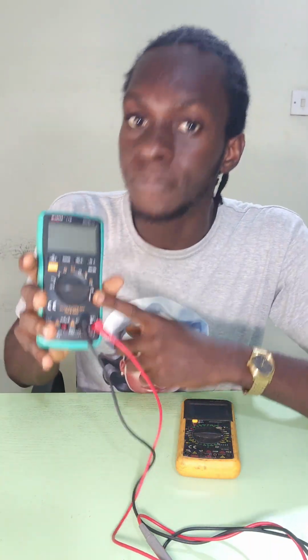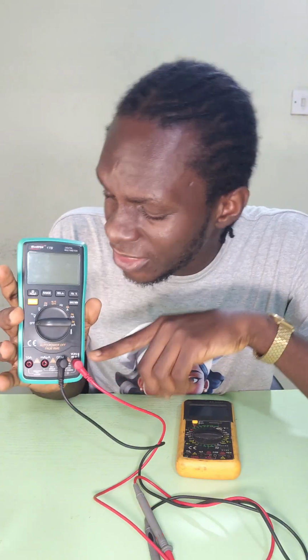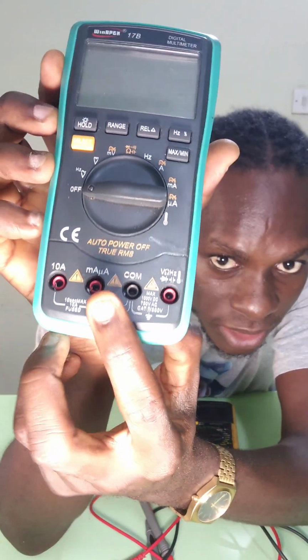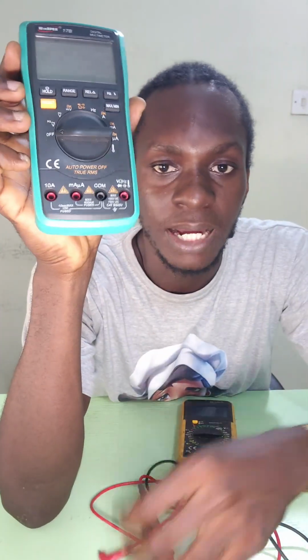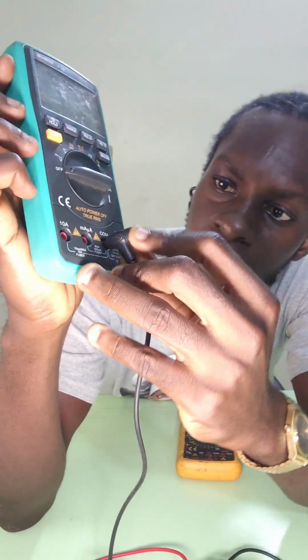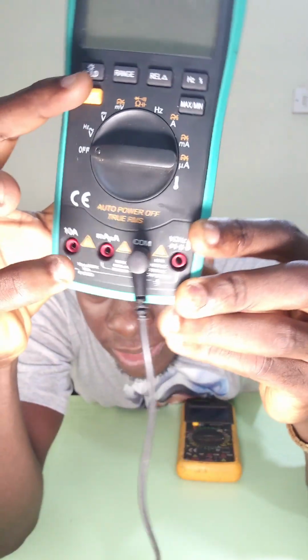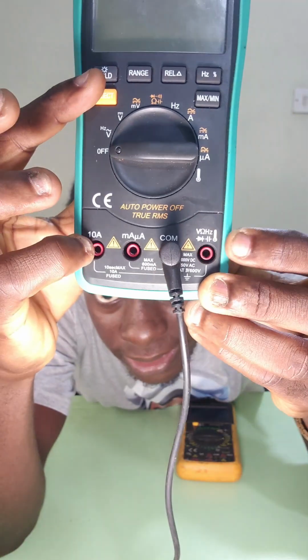So to use the current meter, which is called an ammeter, it follows a different procedure unlike the voltage meter. If you remember, at the start of this series, we'll have the common. Let me unplug this probe so you will see it. We'll have common. This is where the black probe will go to. Let's plug it in. And now we'll have red, red, red.